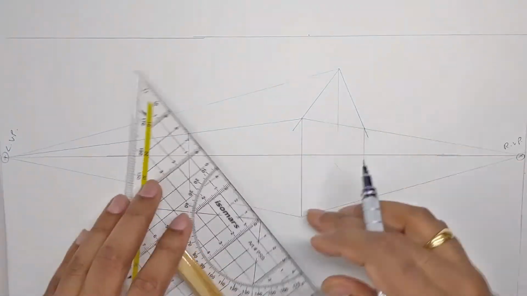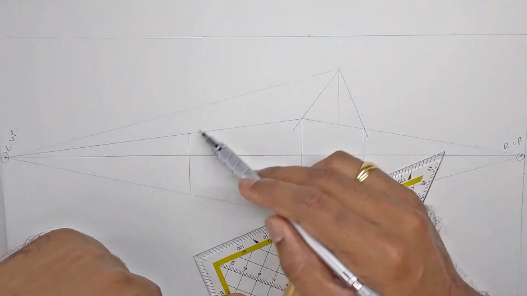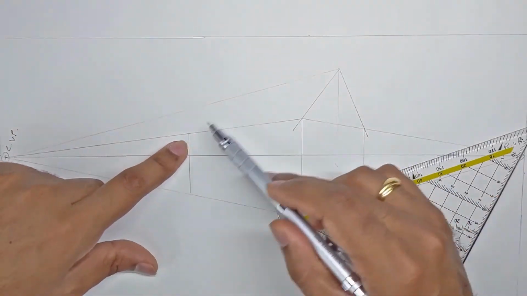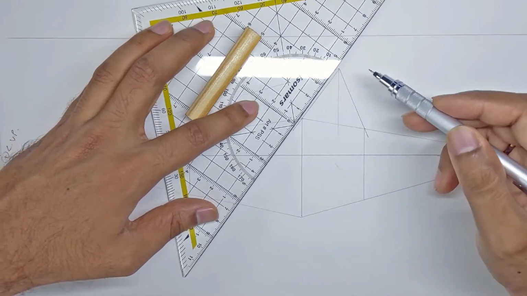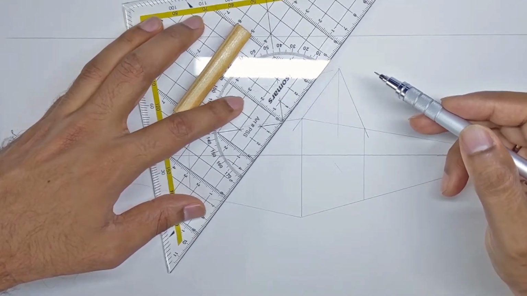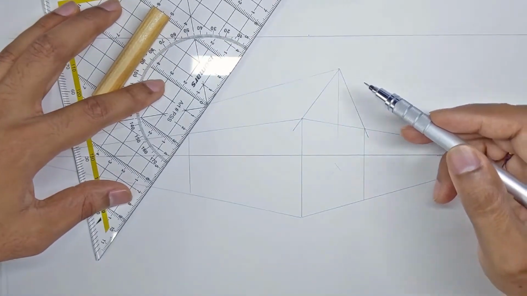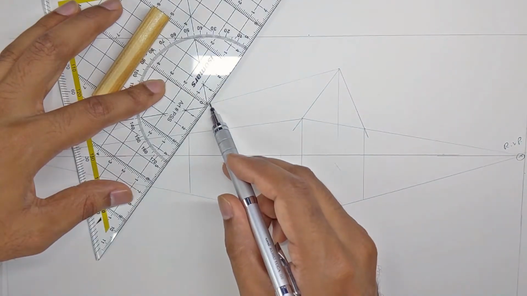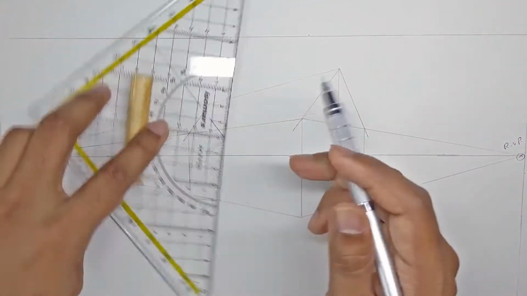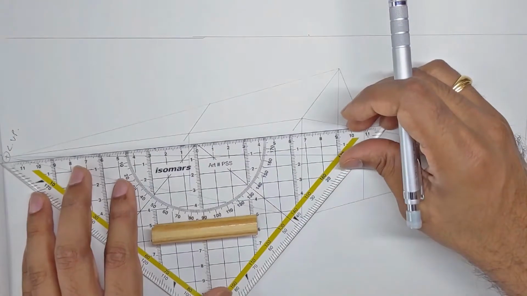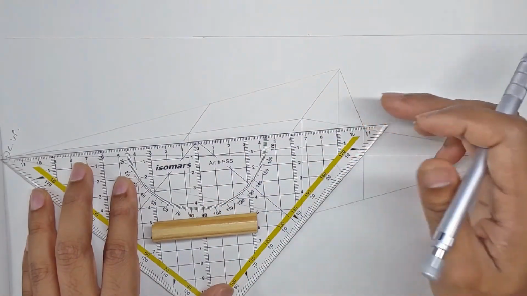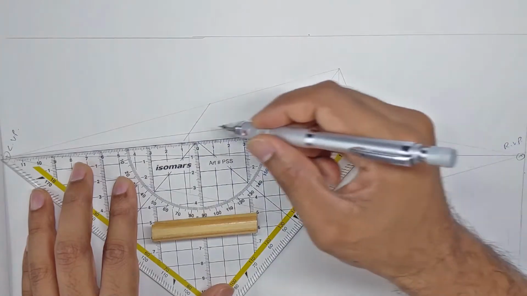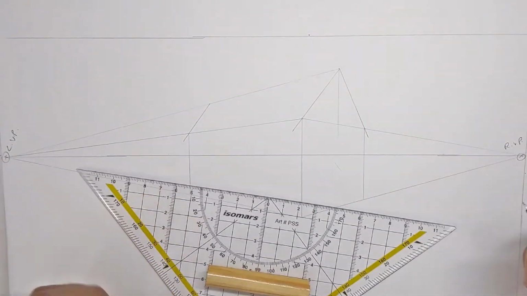Alright, and to draw the other edge of our roof, just take this line which you're seeing over here and draw a parallel line. There won't be any convergence over here. Okay, and just make sure the edges of our roof are roughly along the same line. Perfect.